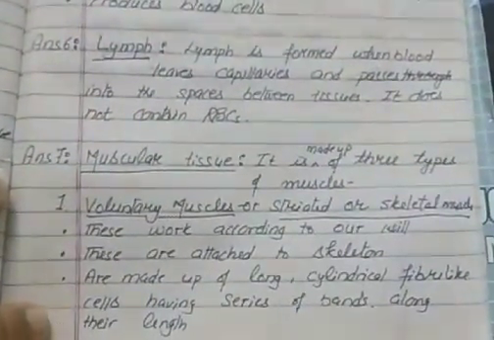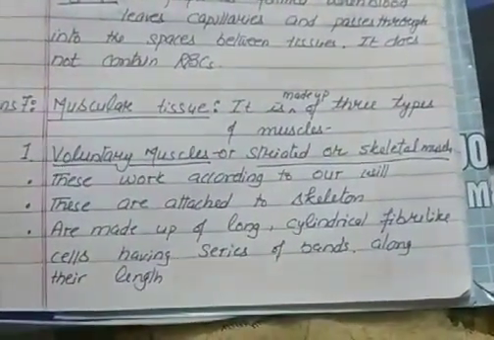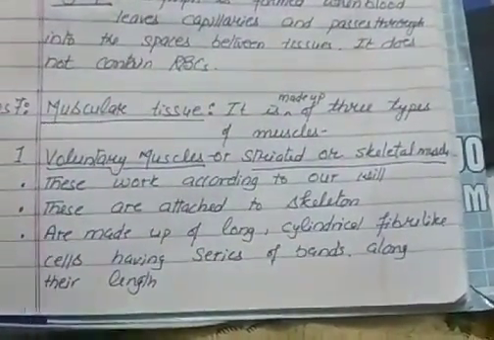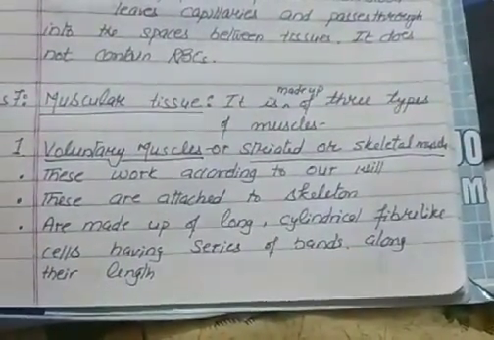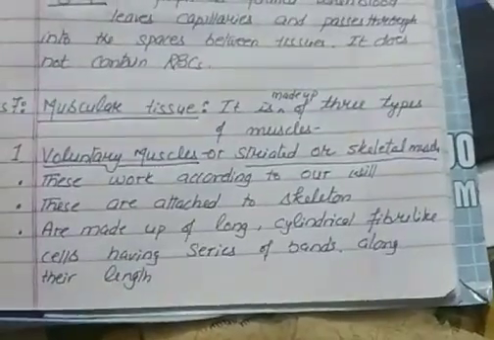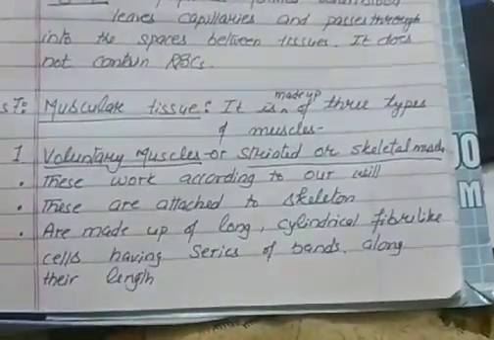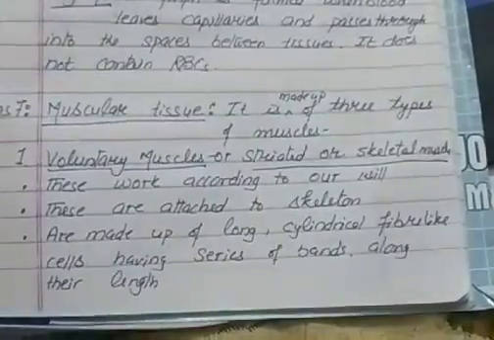Question number 7. Name different types of muscular tissue. Muscular tissue is made up of 3 types of muscles. Voluntary muscles or striated muscles or skeletal muscles. These are different names for voluntary muscles. These work according to our will.